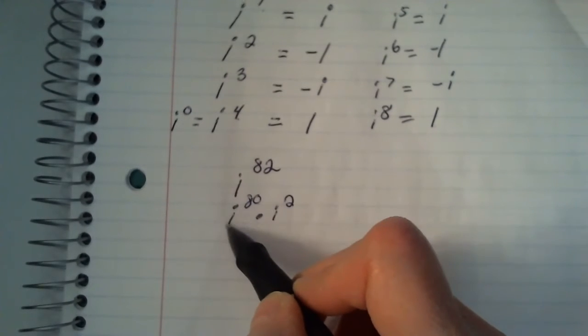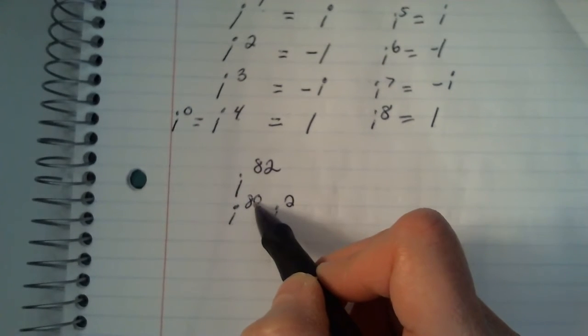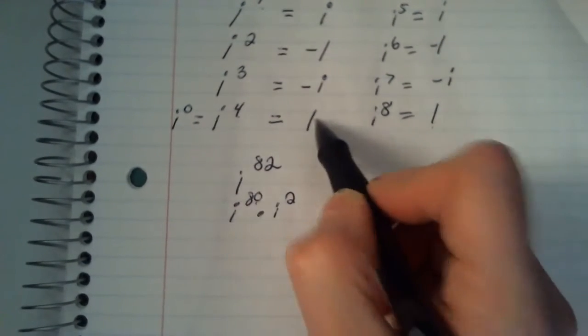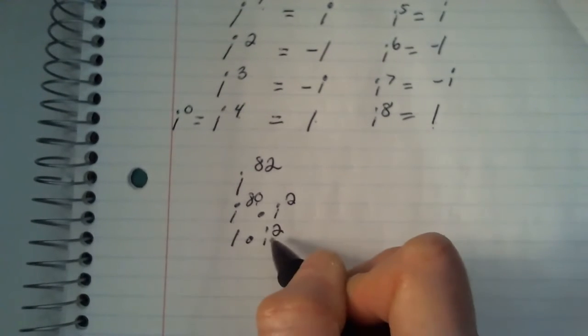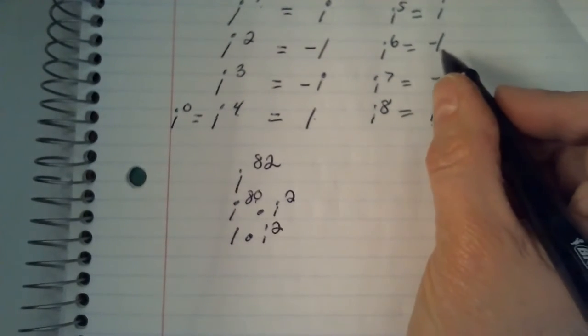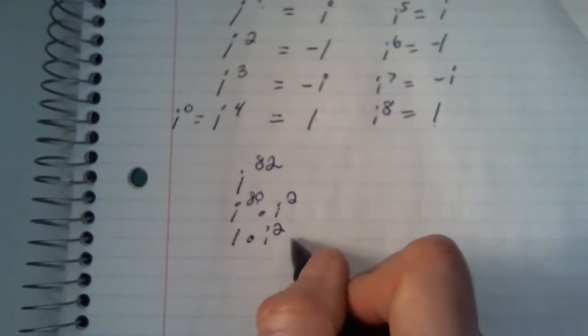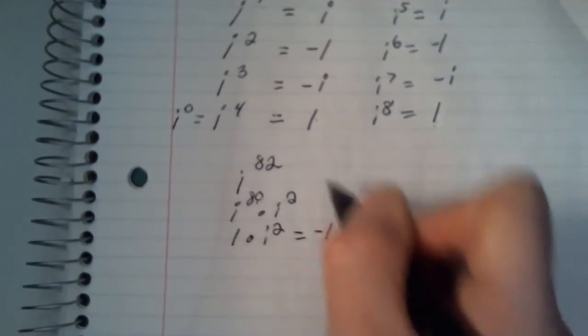We know that i to any power of a multiple of 4 equals 1. So this is just going to be 1 times i to the second power. And I know i to the second power equals -1. So this is going to equal -1.